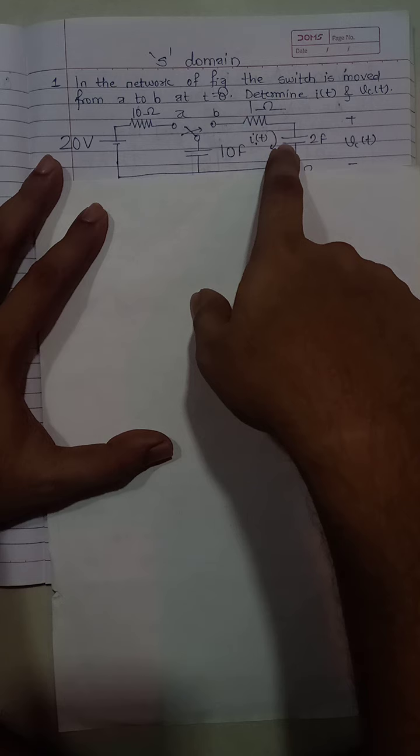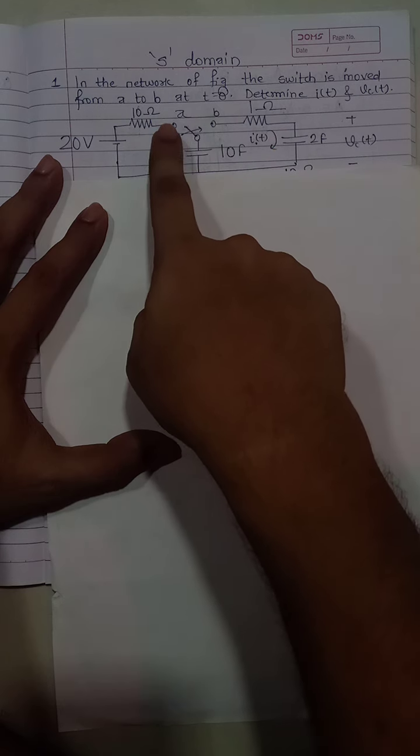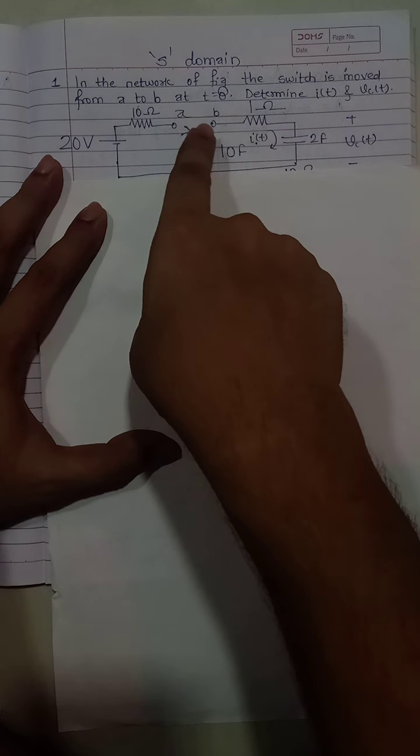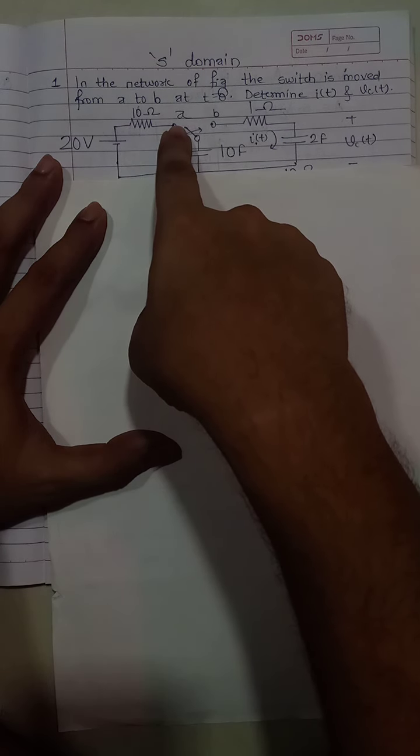The question says, in the network of figure, the switch is moved from A to B at t is equal to 0. Determine I of t and Vc of t. I of t is flowing in this and Vc is voltage across 2 farad capacitor. Initially, the switch is at point A and at t is equal to 0, the switch moves from A to B.